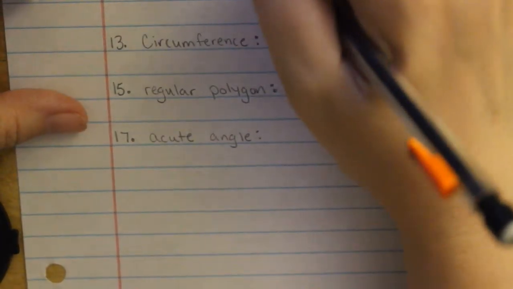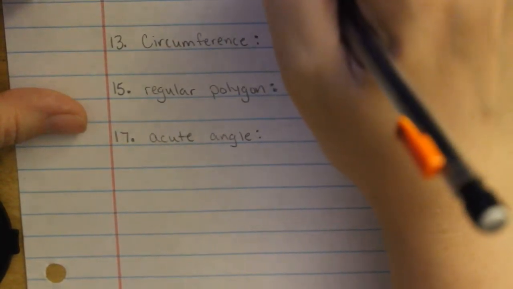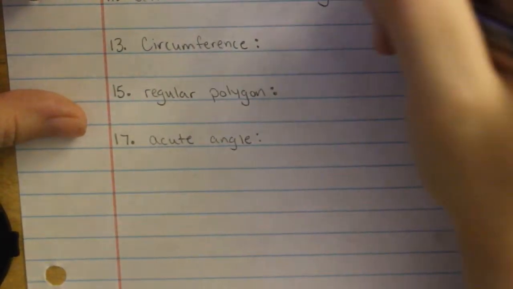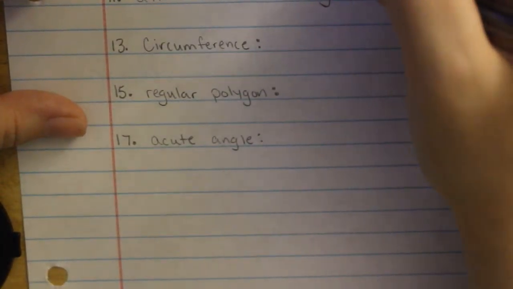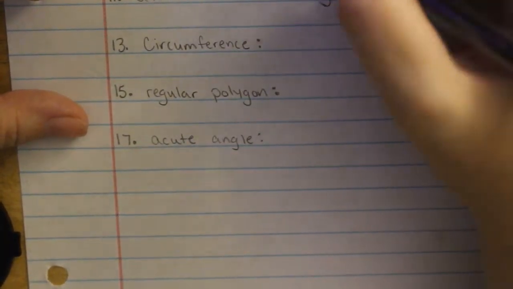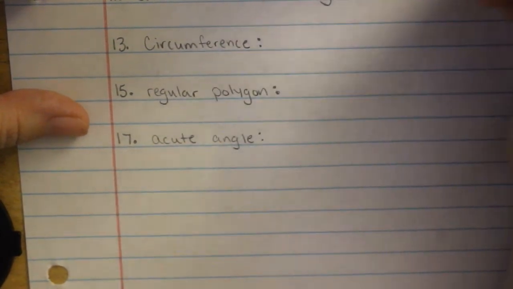So if we were to draw a secant, remember the secants are the ones that go straight through. So secants are the ones that intersect the circle at 2 points. So that is what a secant is. It's an unlimited line that cuts a circle. So it cuts that part of the circle right off.